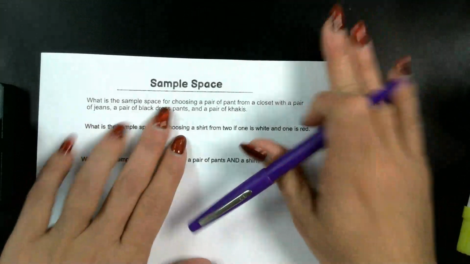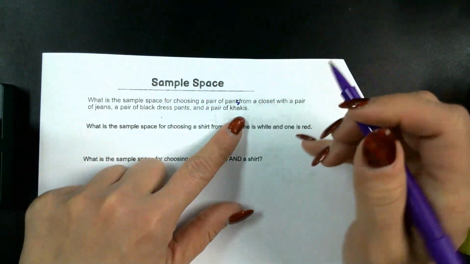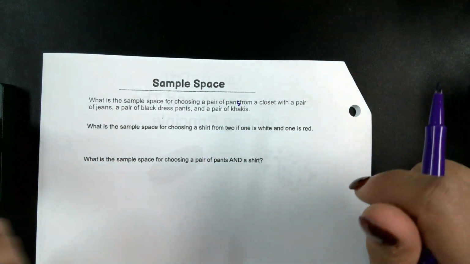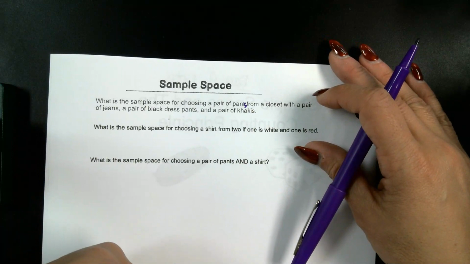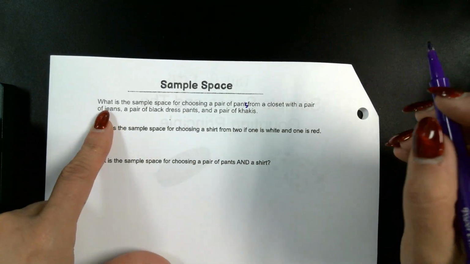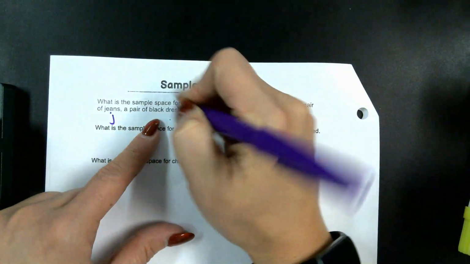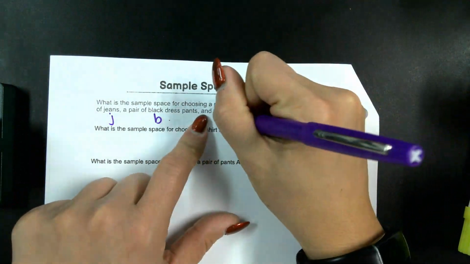Okay, it says, what is the sample space for choosing a pair of pants from a closet with a pair of jeans, a pair of black dress pants, and a pair of khakis? So first of all, let's just choose a letter for each type. For the jeans, let's use the letter J. For black dress pants, we can use a B. And then for khakis, we'll use K.